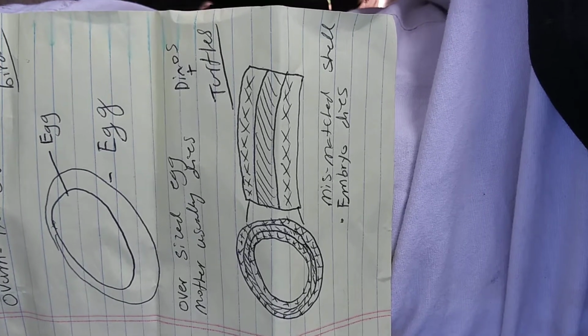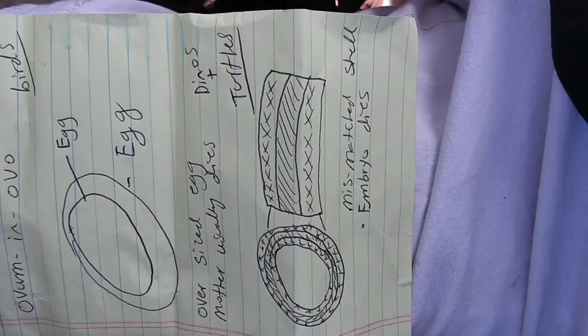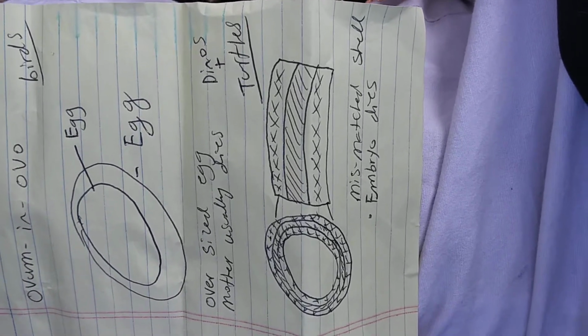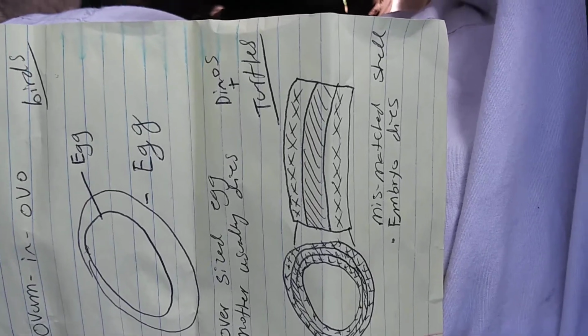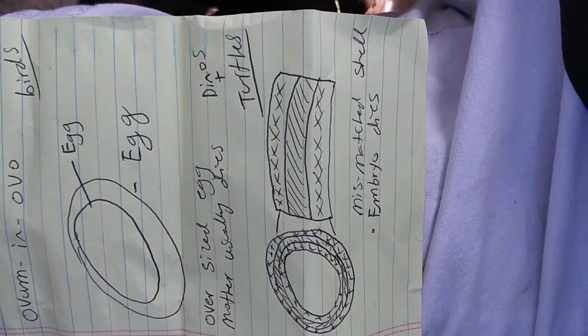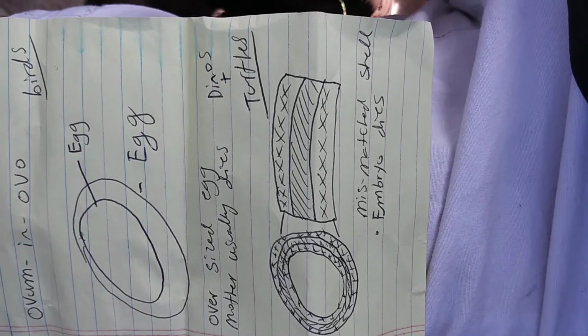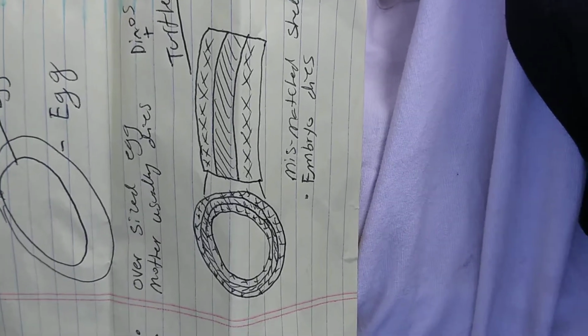So basically the pore might be there on the surface, but lower in the shell, in terms of the layers of the shell, it will be blocked by another layer of shell, and therefore gas exchange can't occur through it. And essentially what happens is the embryo ends up suffocating and dying because it can't get any oxygen. And I've drawn the diagram here.